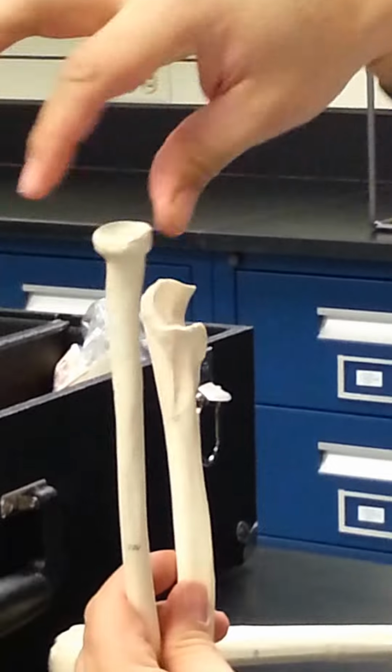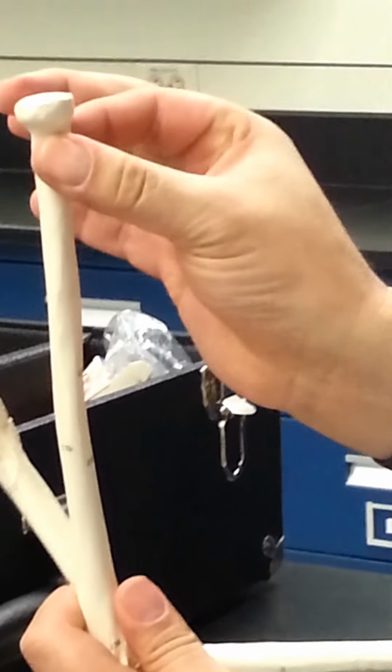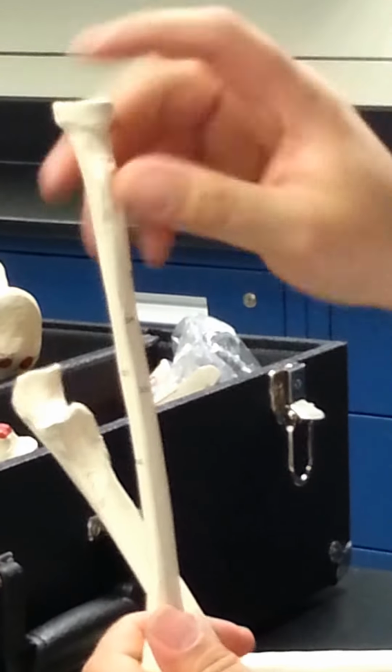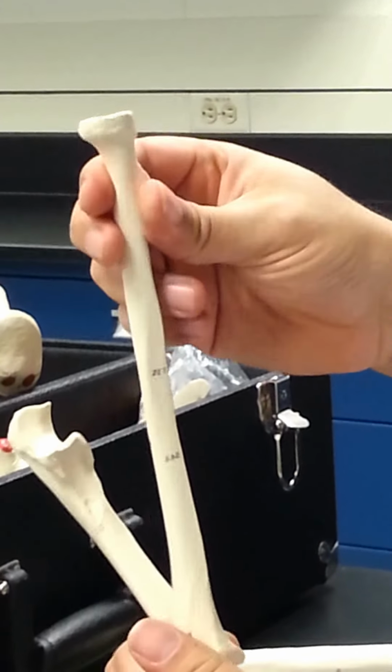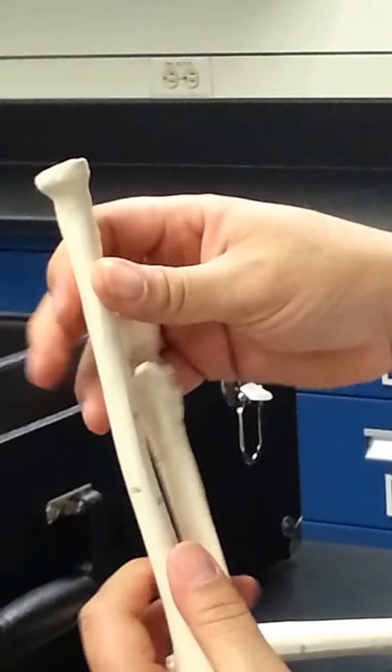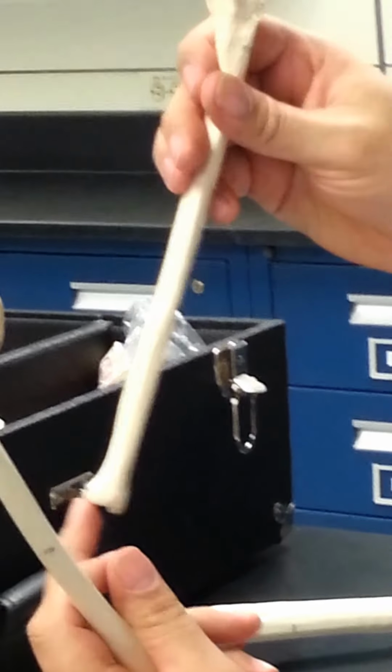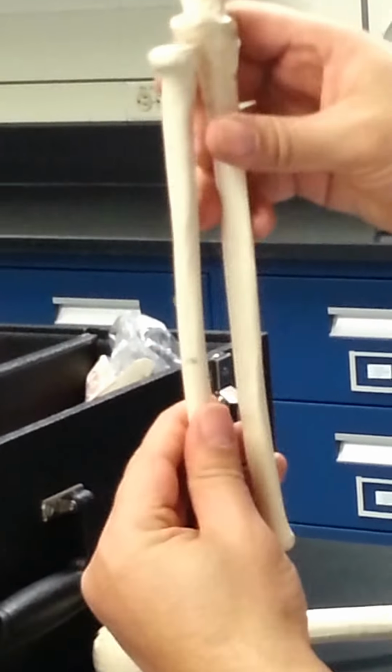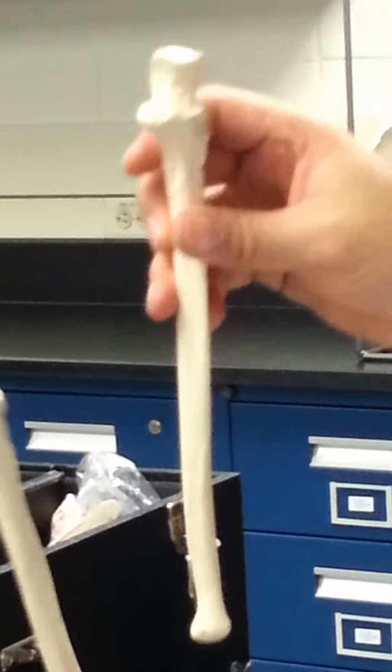This is the head of the radius, this is the neck, and this is a tubercle on the radius, radial tubercle, or radial tuberosity, right here. And this is the head, so it's upside down, it goes like this. This is the head and this is the neck of the ulna.